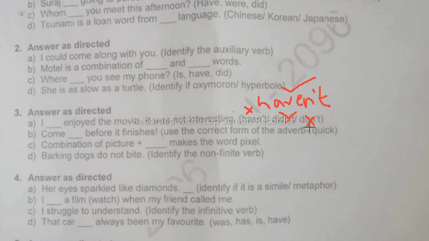So these are all wrong options they have given. They could have given "she" here. So we would have written, she hasn't enjoyed the movie. It wasn't interesting. Now the next one is "come dash before it finishes." Here we simply need to add "ly" to this: come quickly.